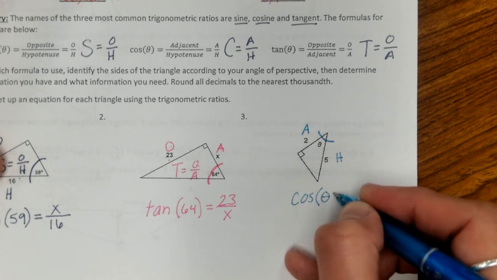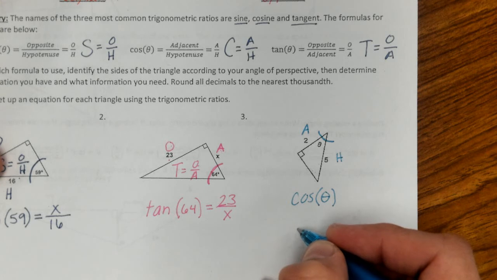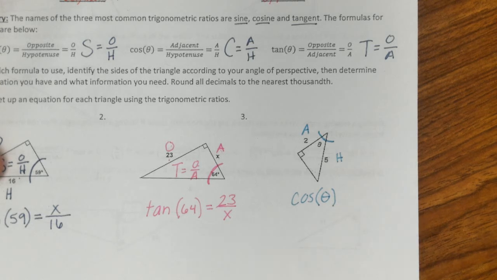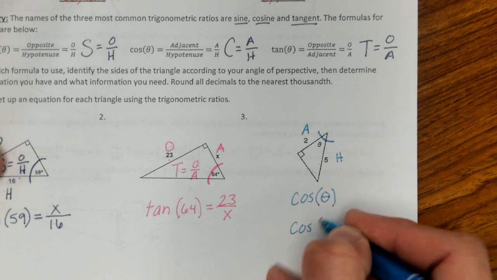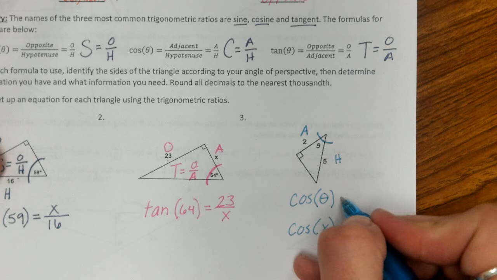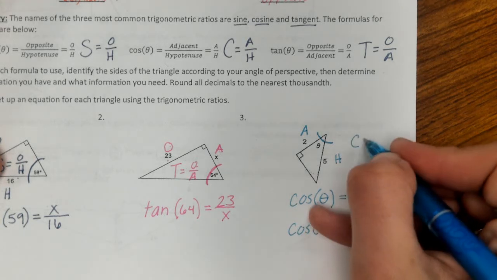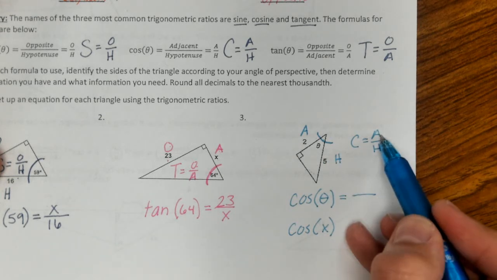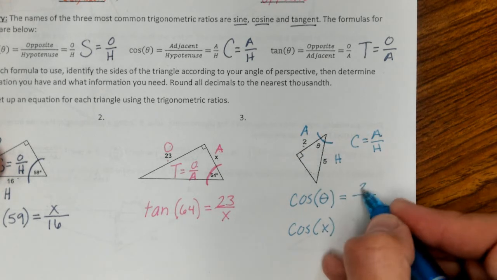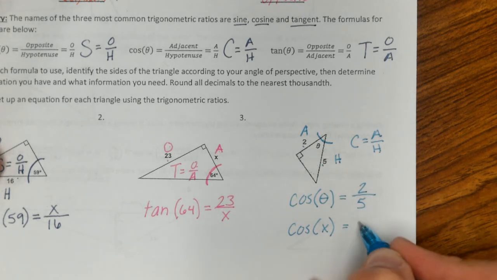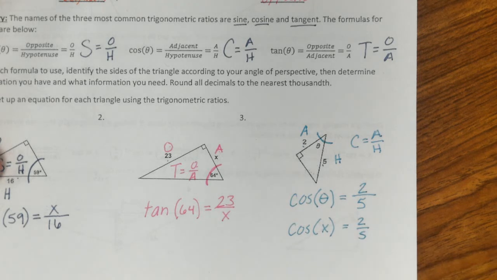You can use your theta, or if you don't like using that symbol, you can always replace it with the letter X. You'll see X in the angles also. So either one of these will work. We're going to have our, forgot to write the K for SOHCAHTOA. Okay. So we're going to have our A, adjacent 2, over our H, hypotenuse of 5. And it'll look the same regardless of whether you use theta or X as your angle.